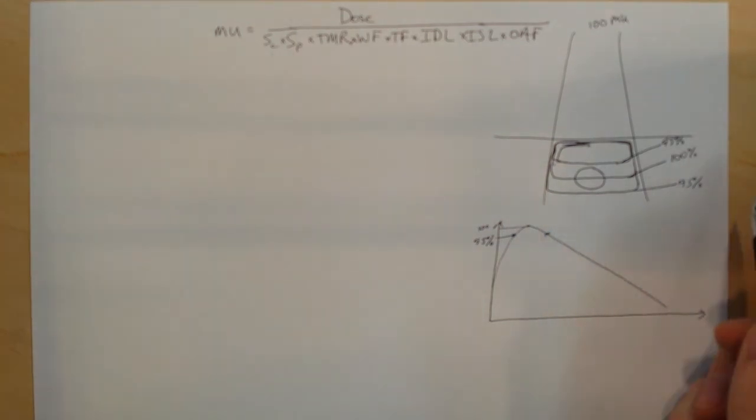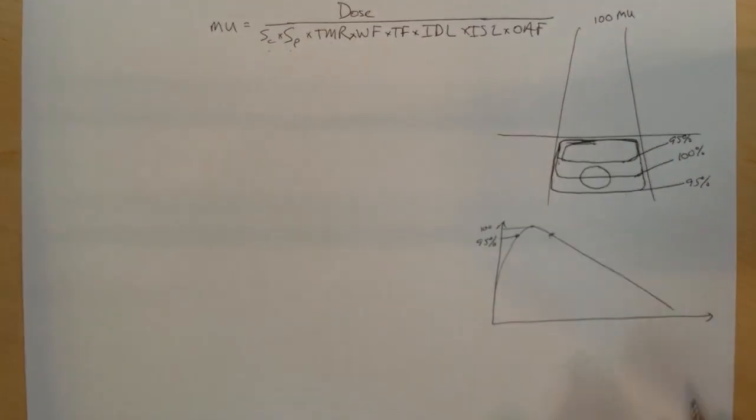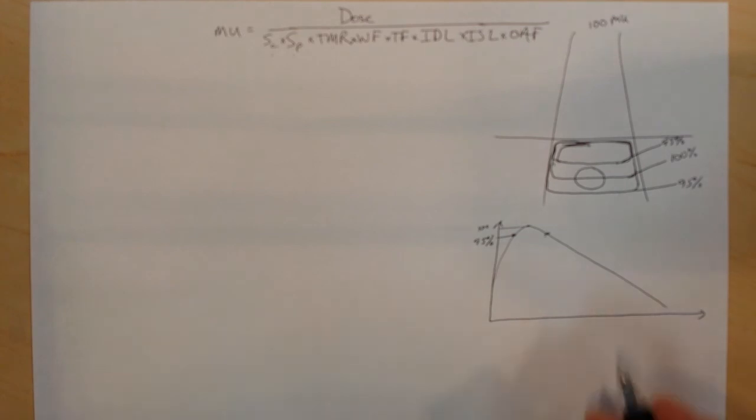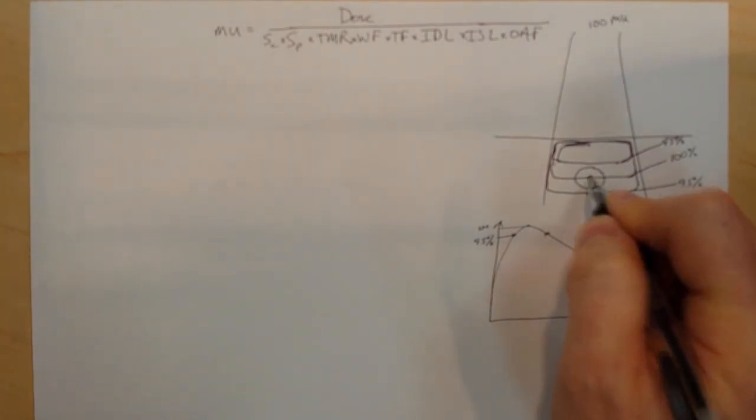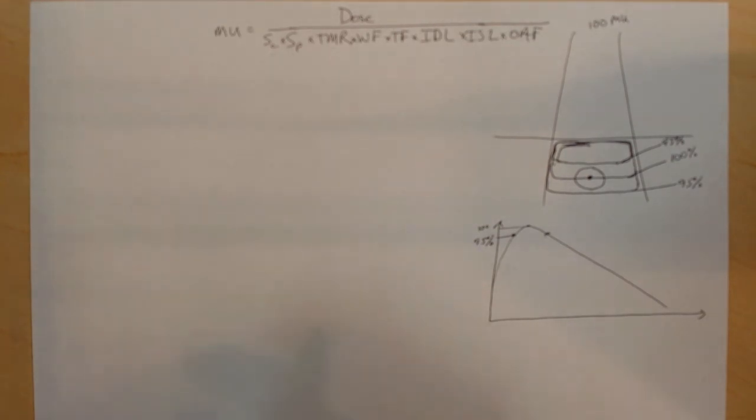Well, you deliver 100 MU through the beam, and my 100% goes straight through the middle of the target. Well, we don't want that. We want the 100% isodose line to cover the target. So what can we do? Well, you can say, well, we can just calculate to a deeper point, right? True, we can. That in effect will be normalizing to a different percent depth dose. Is the same thing as prescribing to a different isodose line.